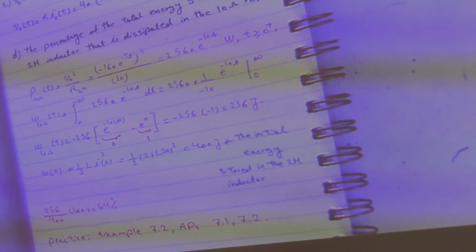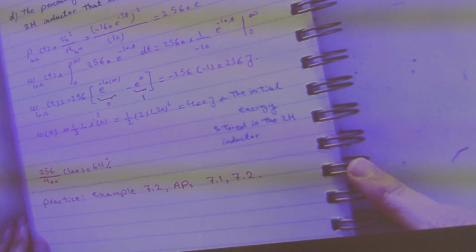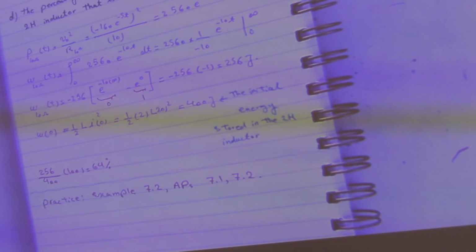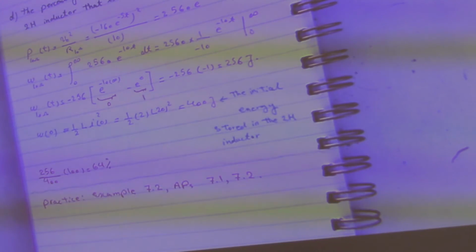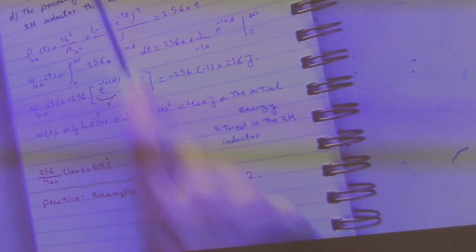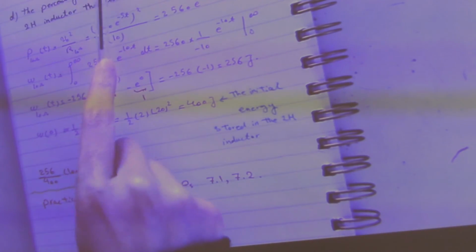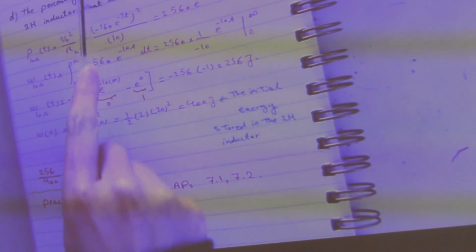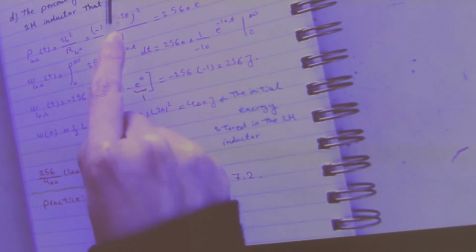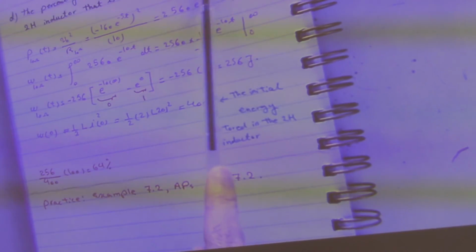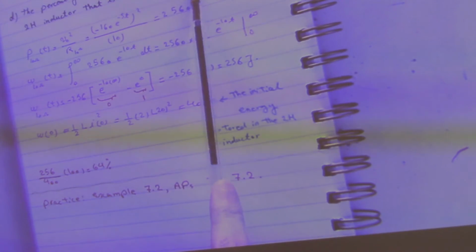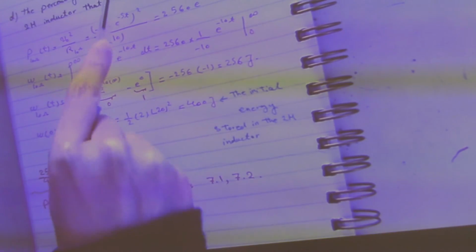And for the last part, find the percentage of the total energy stored in the 2 henry inductor that is dissipated in the 10 ohm resistor. So you see this circuit over here. It has some stored energy. When the switch is open, it releases some of its energy through this resistor, some into this resistor, and some into this resistor. But the question wants us to find the dissipated energy in the 10 ohm resistor, it means this one.